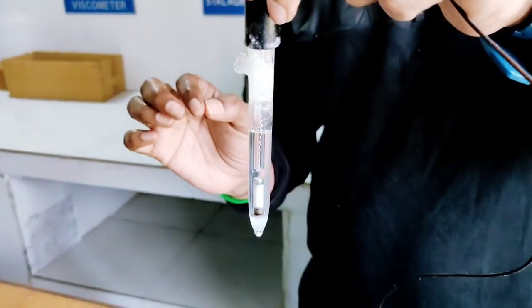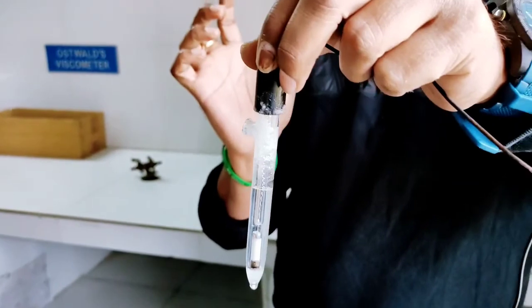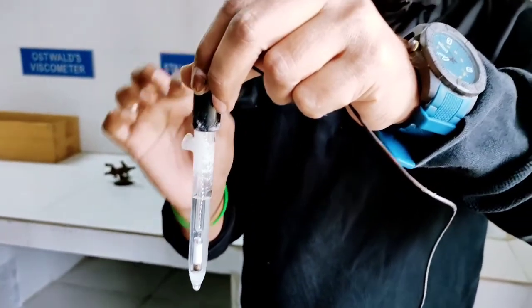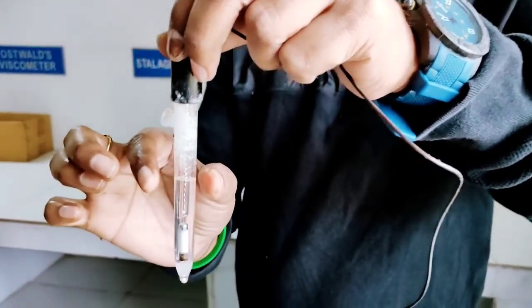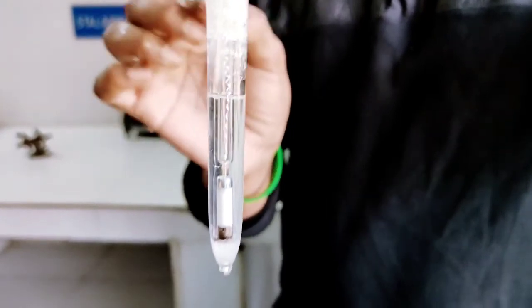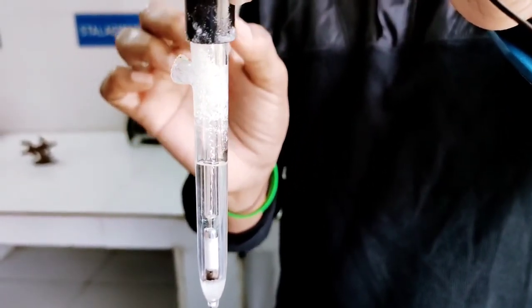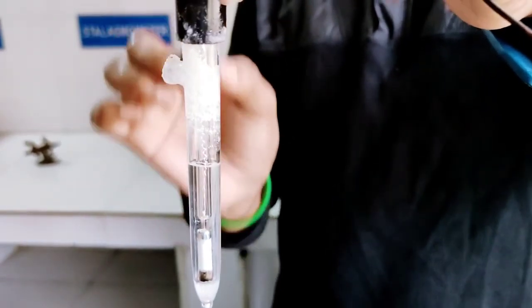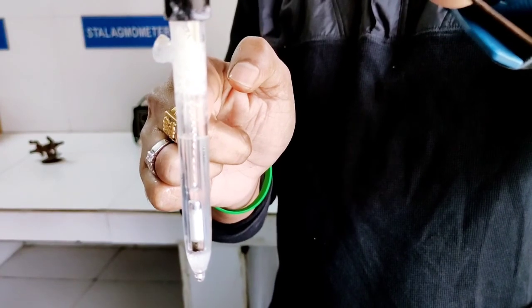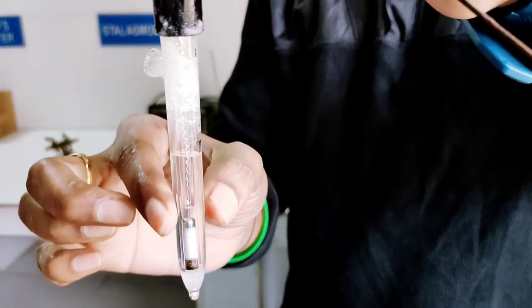Let us discuss how to construct the saturated calomel electrode. For the construction of the saturated calomel electrode, this glass tube is required for us. This glass tube, which is required for the construction of the saturated calomel electrode, in turn contains two glass tubes. The one is the internal glass tube and the other is the external glass tube.